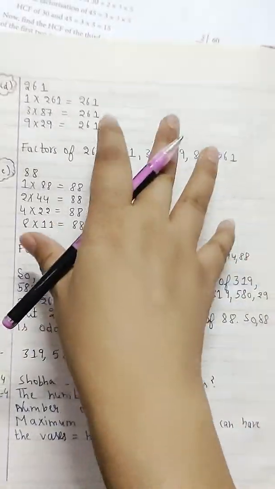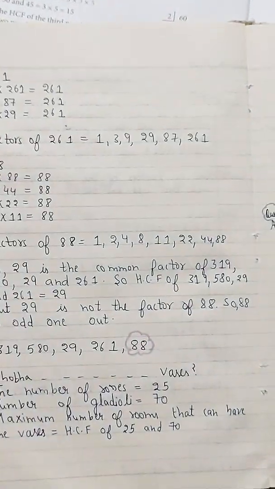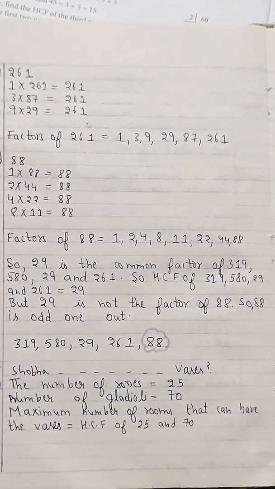So these are all question numbers 2 and 3. I will be explaining the next questions in the next video.